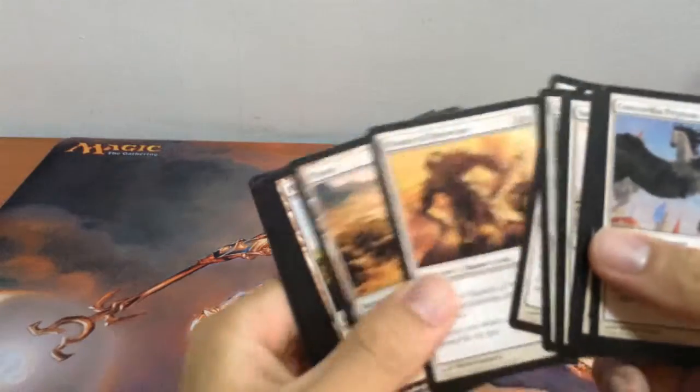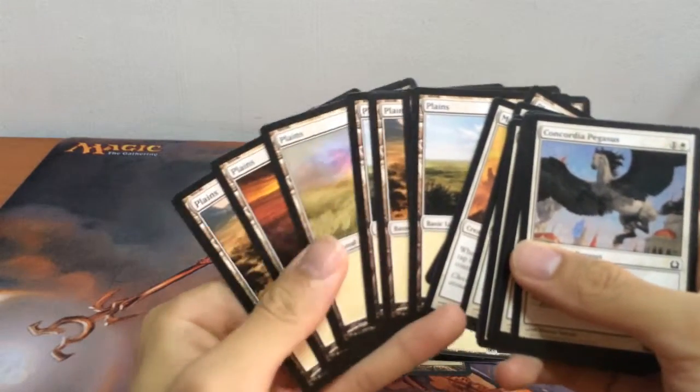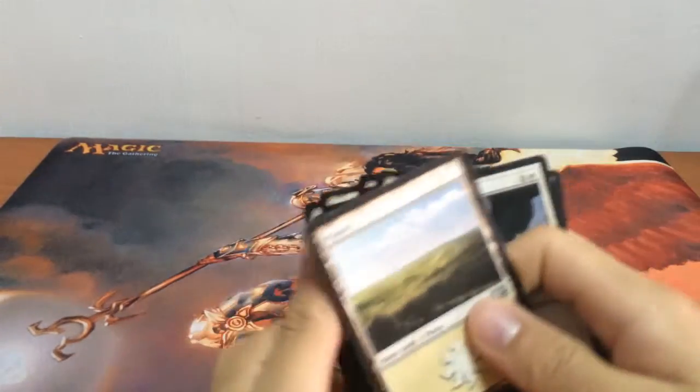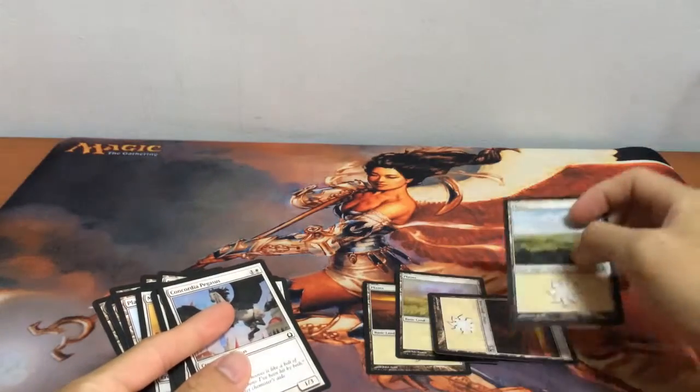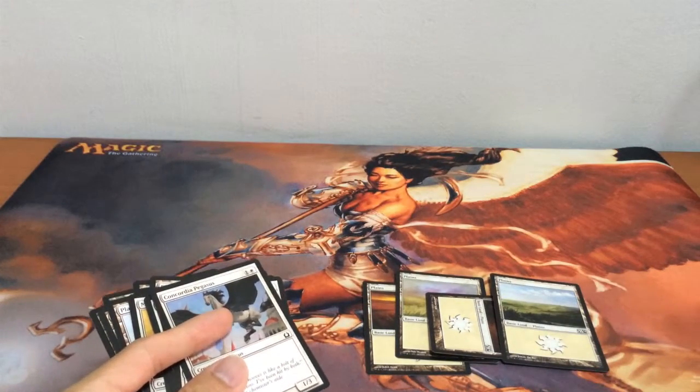You can have any number of basic lands in your deck. On each of your turns, you can only play one land from your hand onto the battlefield, unless an ability states otherwise.